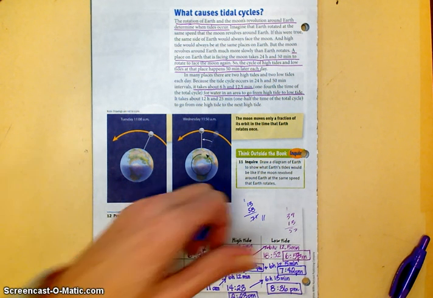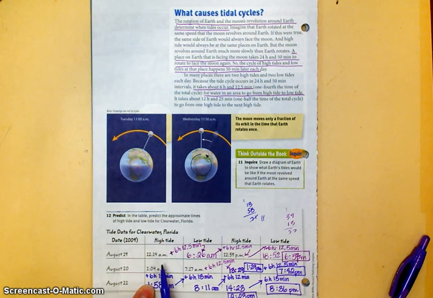Each time, to go from high tide to low tide, you add 6 hours, 12 and a half minutes. To go from low tide to the next high tide, it's 6 hours, 12 and a half minutes. To go from high tide to low tide, 6 hours, 12 and a half minutes. So high and low are separated by about 6 hours, 12 and a half minutes.